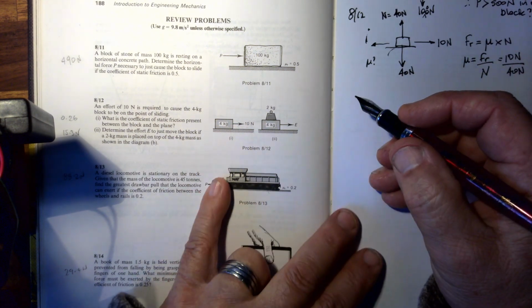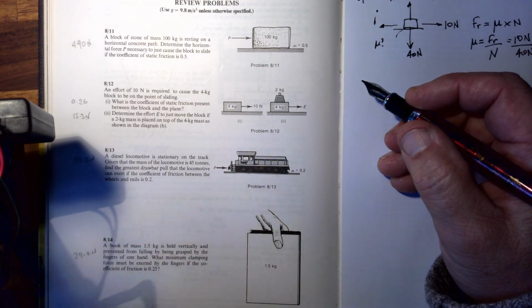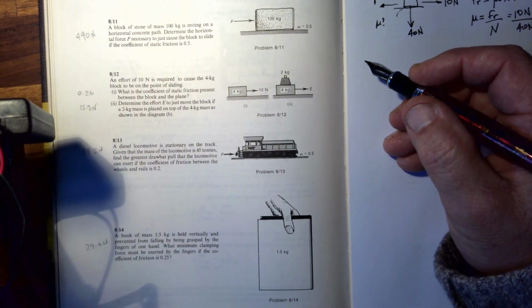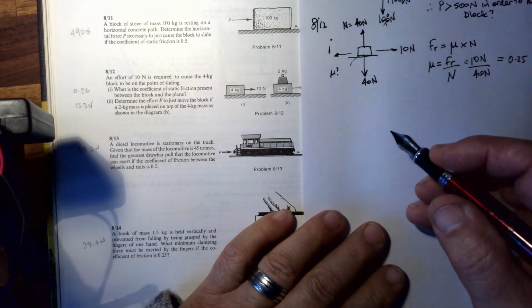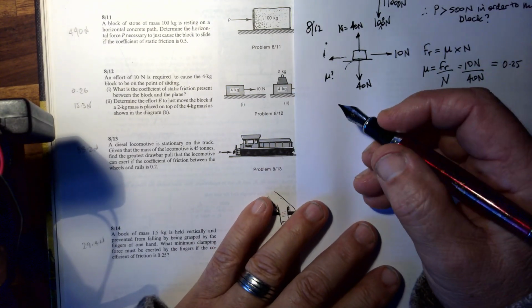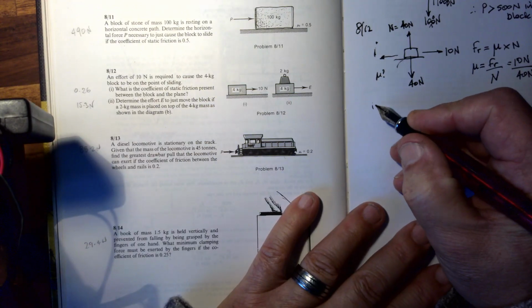Let's do the next one, 8.13. Can you see it here? I'll try and move it back a bit, make it a bit easier for you. There you go. So 8.13 here now. Oh, we didn't do part 2. You should have reminded me.